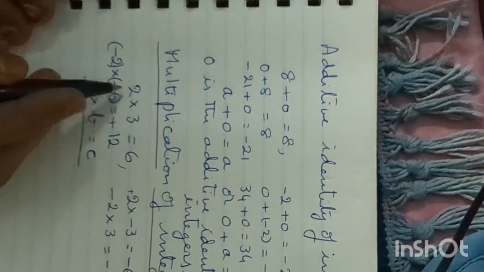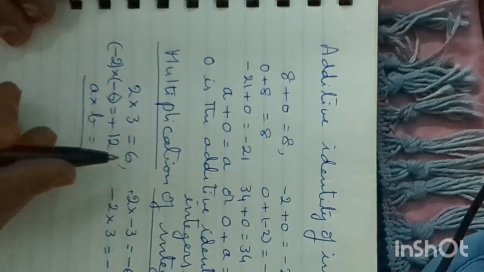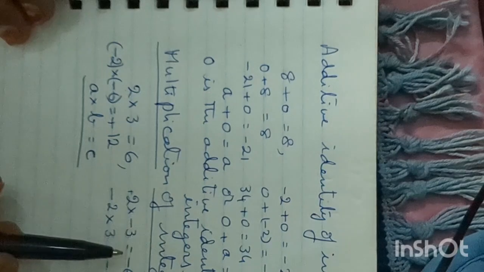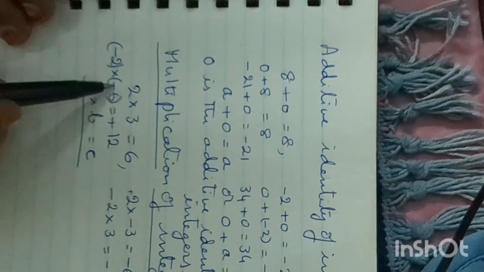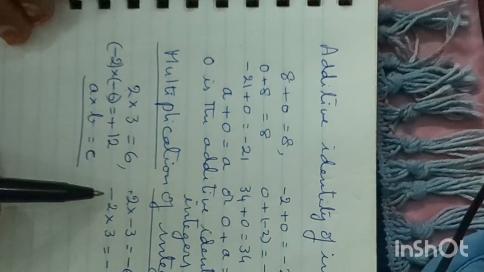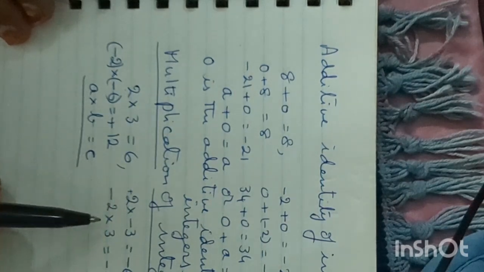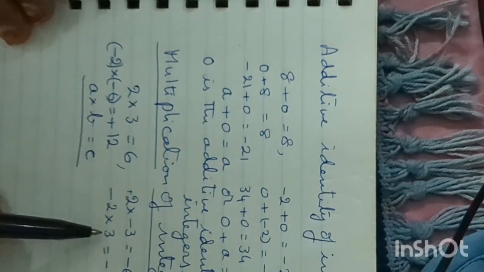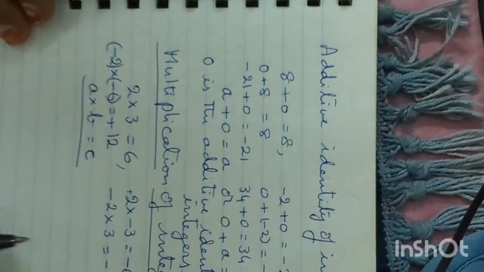Suppose two positive integers are multiplied, the product is a positive integer. If one positive and one negative integer are multiplied, the product is negative. If two negative integers are multiplied, the product is positive. If one negative and one positive, either the negative is in the first place or in the second place, the product is negative.